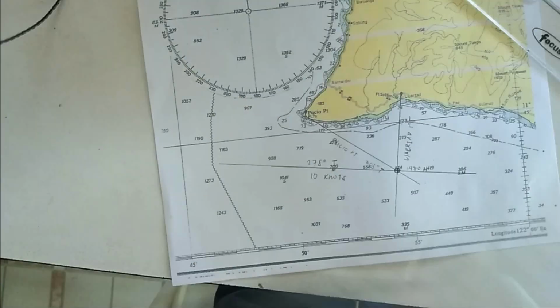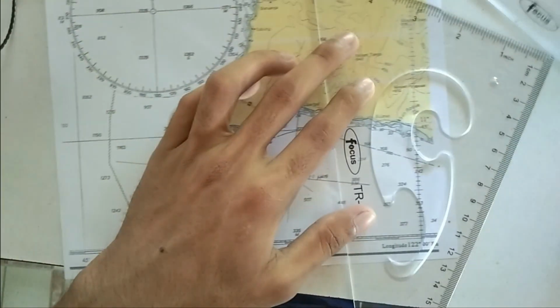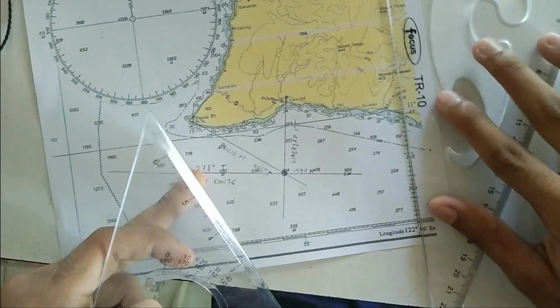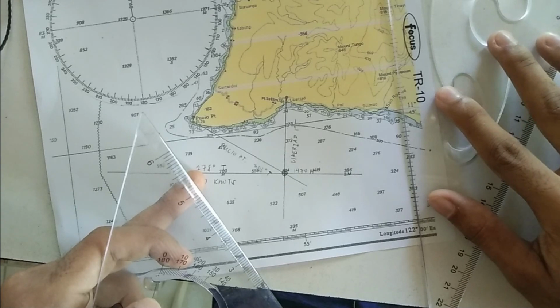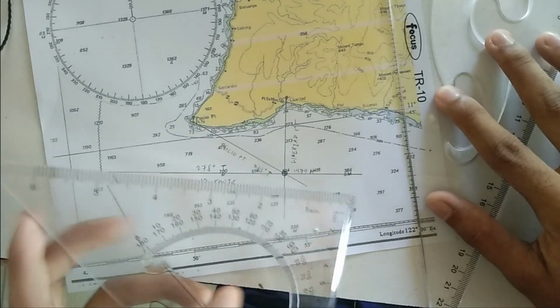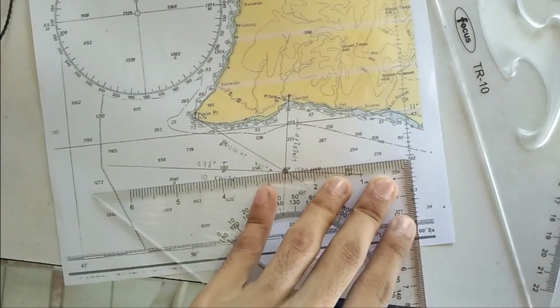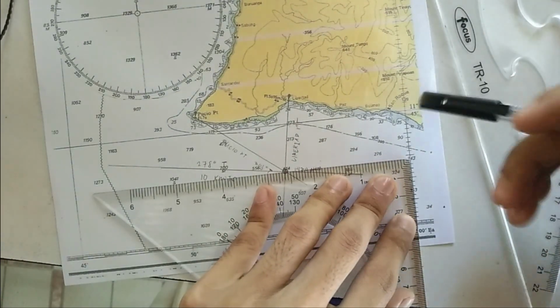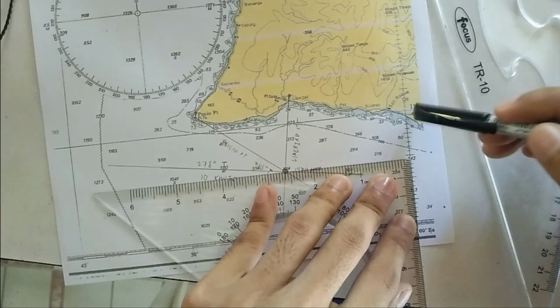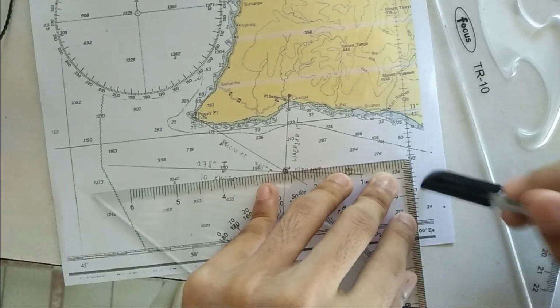So all we need to do is this one. Our latitude is, since we have here 11 degrees and 45, therefore the lower part is 44, 43, 42.